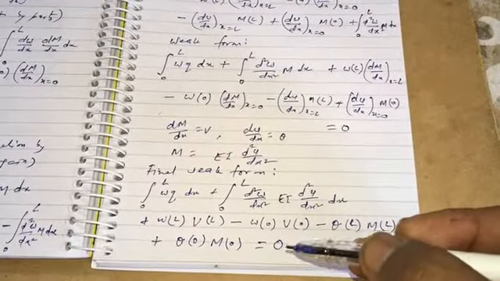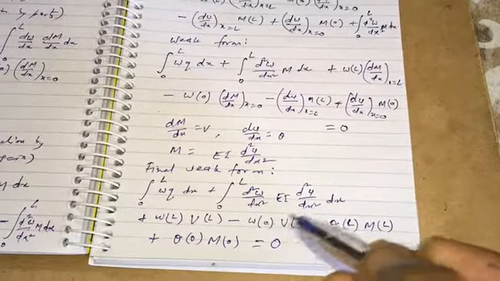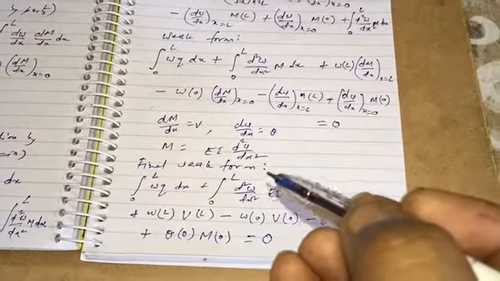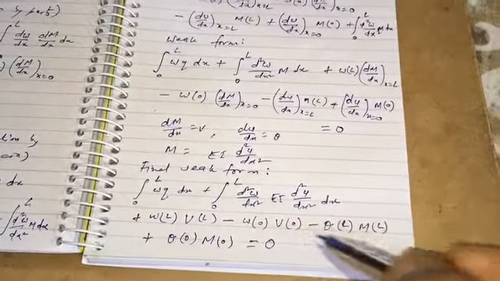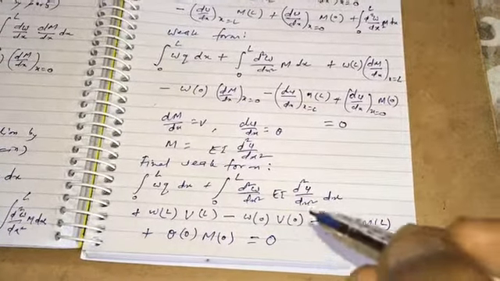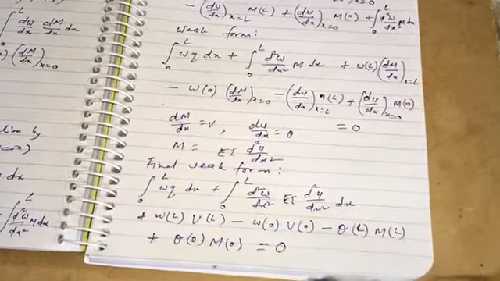Only thing here is we had not actually applied the boundary condition yet, because this is for a general purpose beam equation. So once we have the boundary condition, we can accordingly apply it here, and then that will give you the final weak form for different problems.